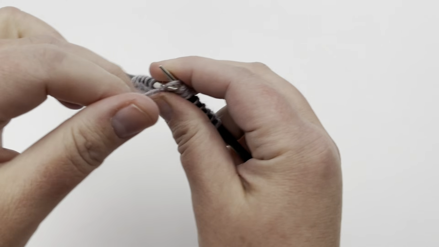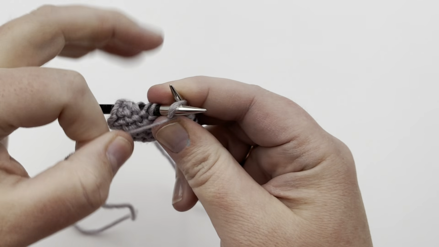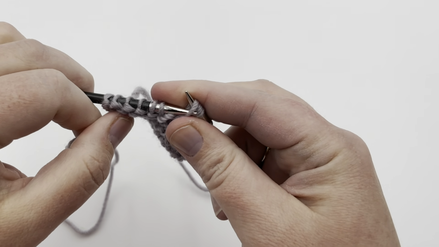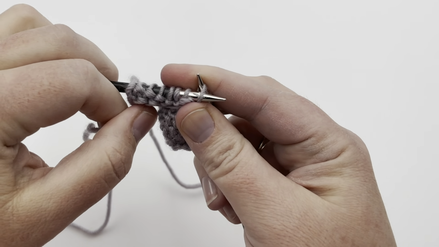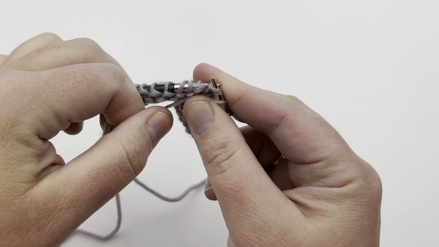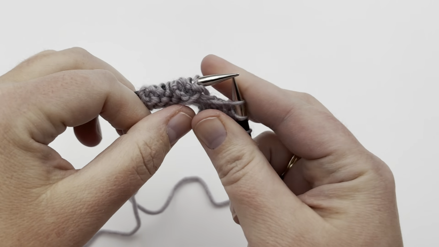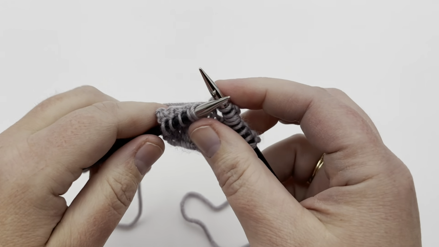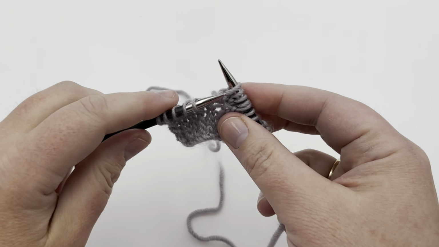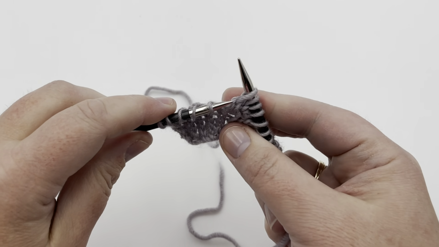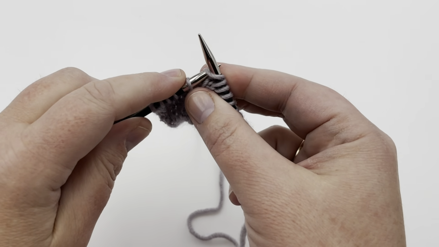So we're just going to purl 1, 2, 3, and 4. It doesn't matter if you're throwing like me, American style, or continental, where you're holding it in the opposite hand, it's done the same way. So now I've turned it over again, and we have our 4 stitches on this side over here. Let me pull this apart so you can see our little panel forming. And we've done 1 row.